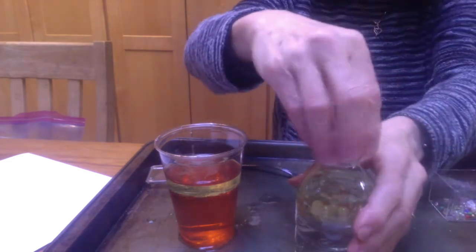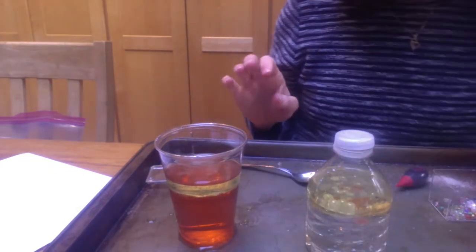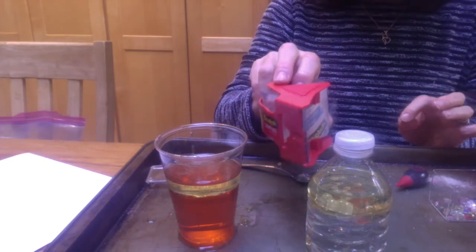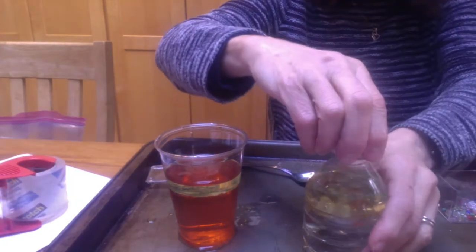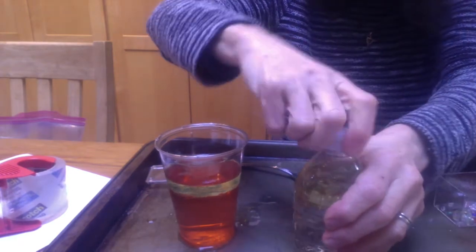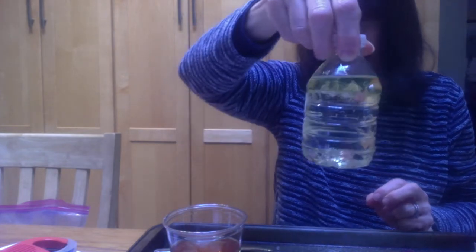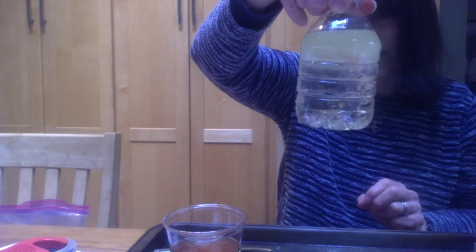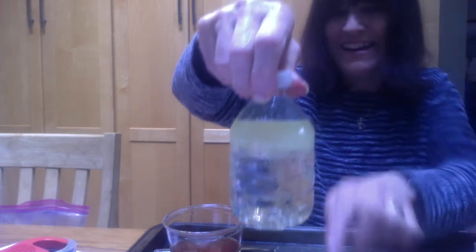Then put your lid on tight. You can ask a grown-up to tape it to make sure that it stays on tight, because once it's closed, you don't want to open it. You can shake it up. Watch it go slowly to see what happens. You can shake it or swirl it. Watch what happens to all the things inside.